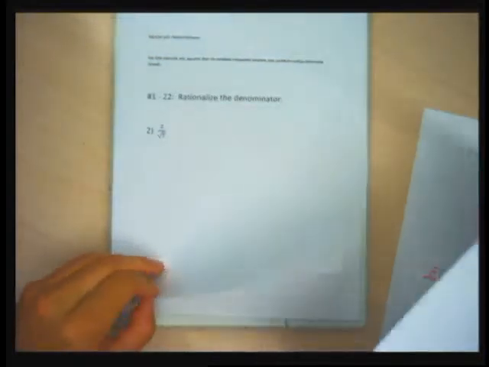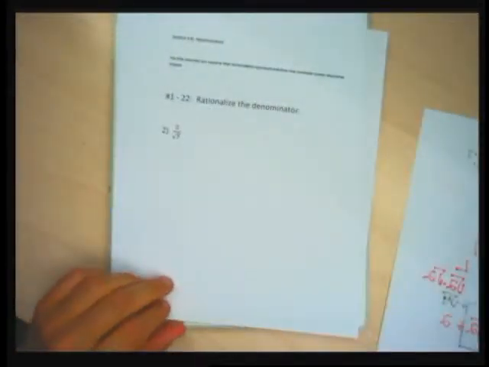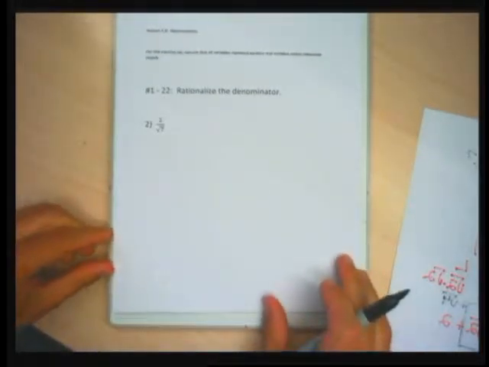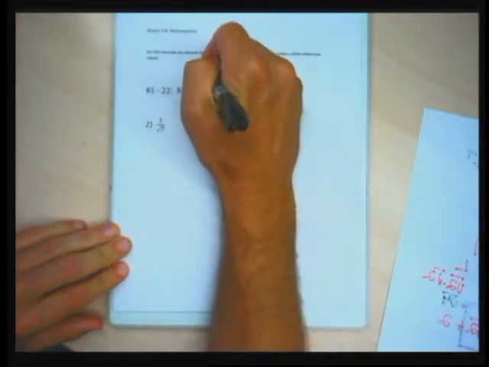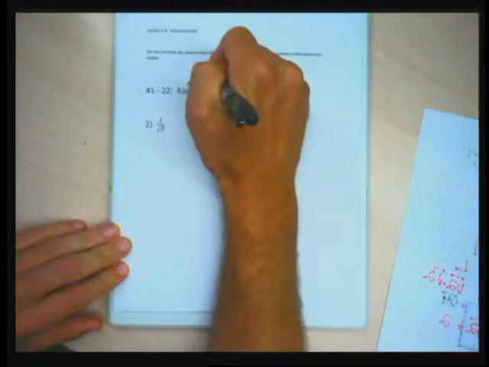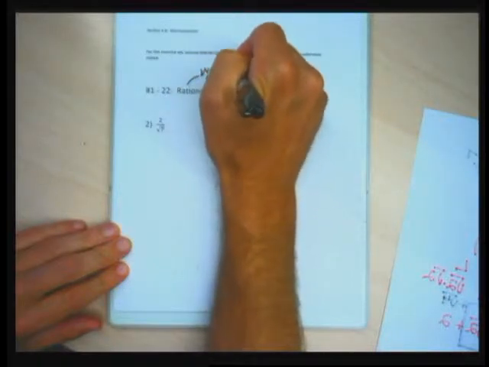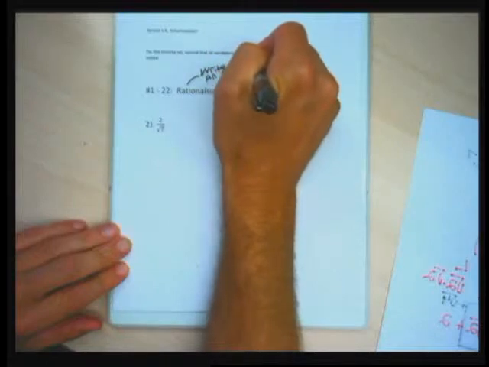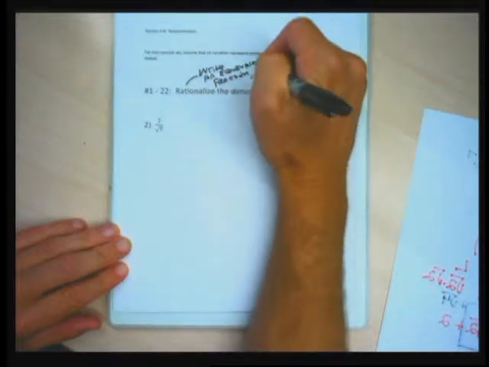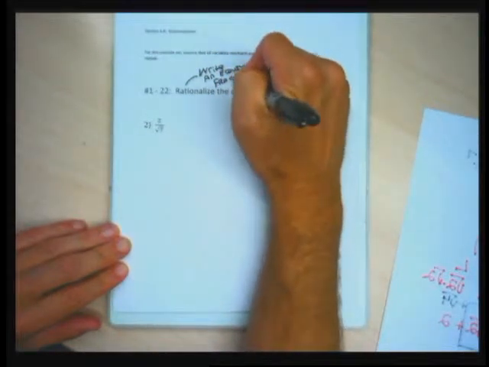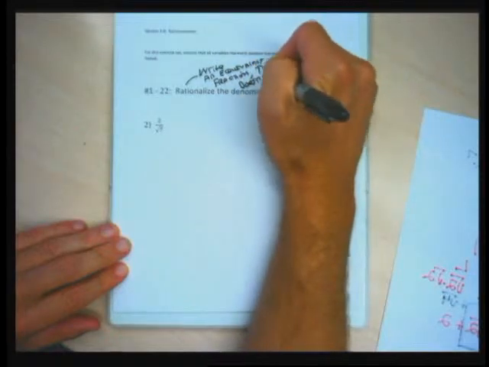So the nice thing about section 4.8 is that on a lot of the problems I can do them on my calculator, and they're not that hard even if you don't have a calculator handy. So the first 22 problems, the instructions say rationalize the denominator. Rationalize means to write an equivalent fraction, or an equal fraction. I guess equivalent's probably a better word, that doesn't have a radical in the denominator.